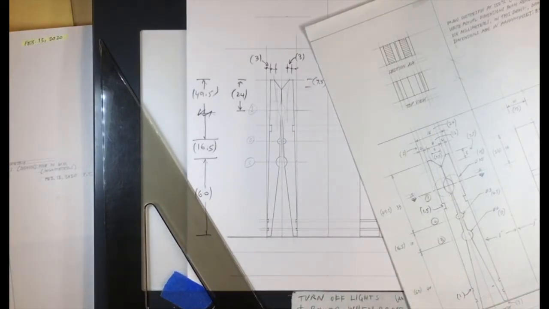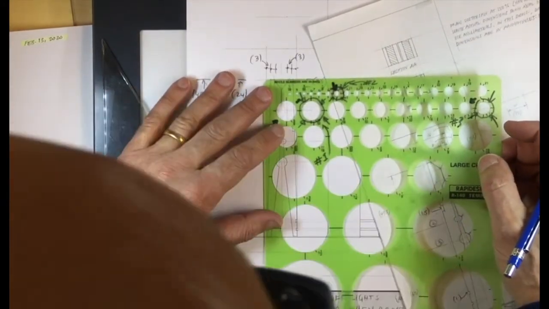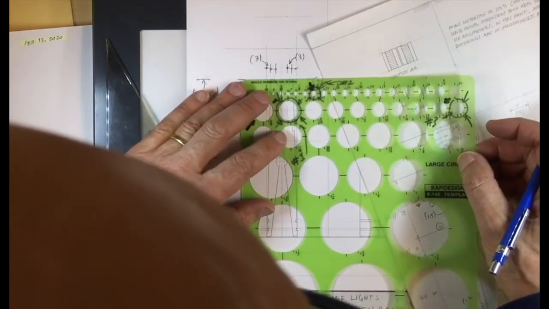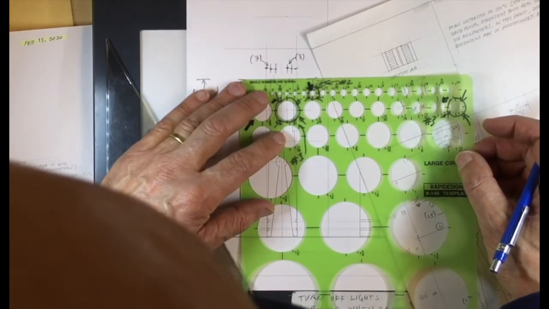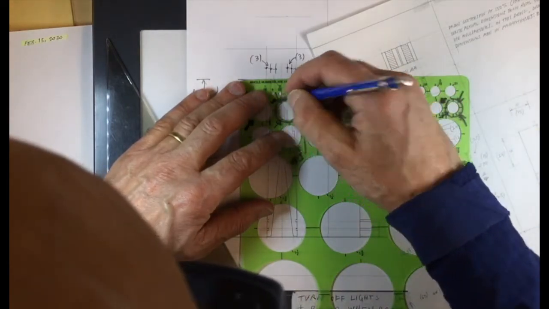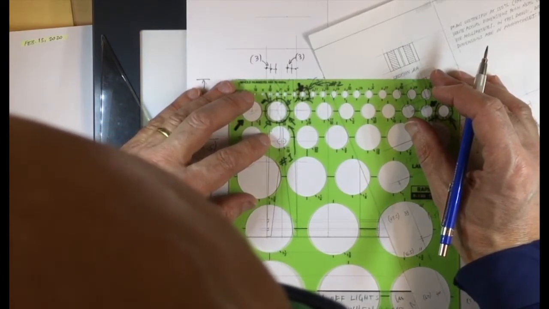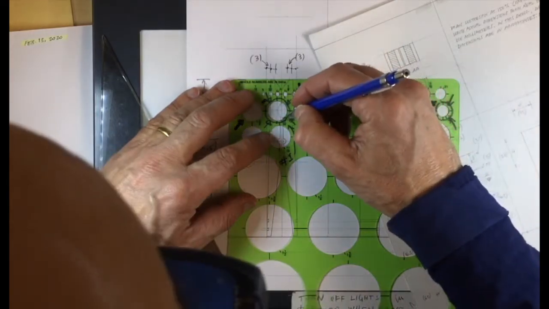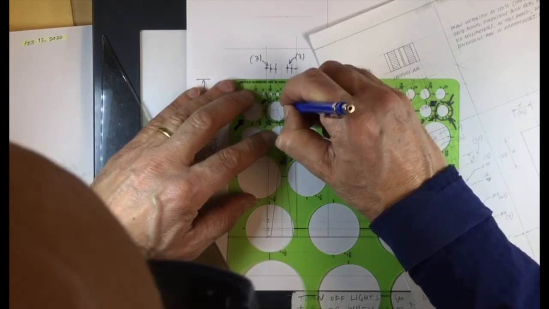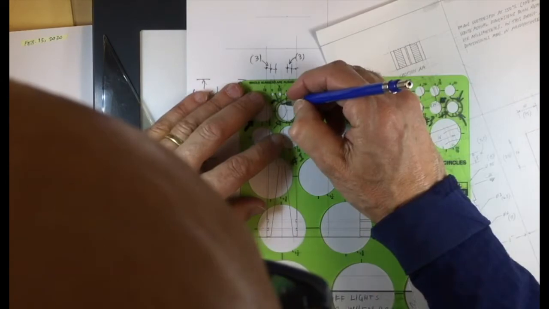Okay, so now I'm gonna get a little bigger, a little bigger circle there. Not a whole lot, but okay.